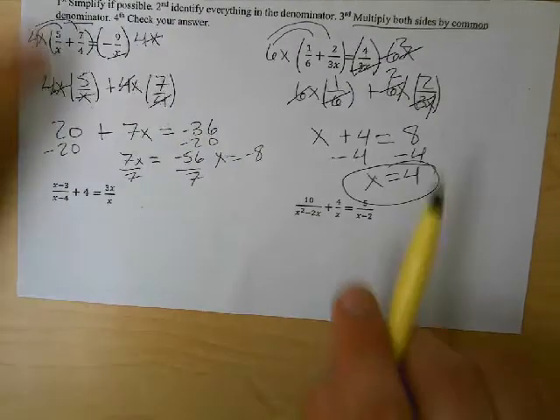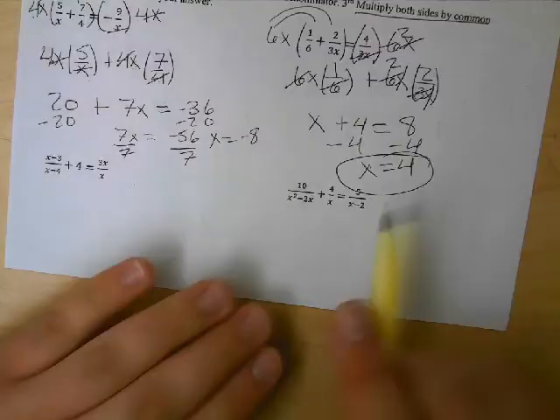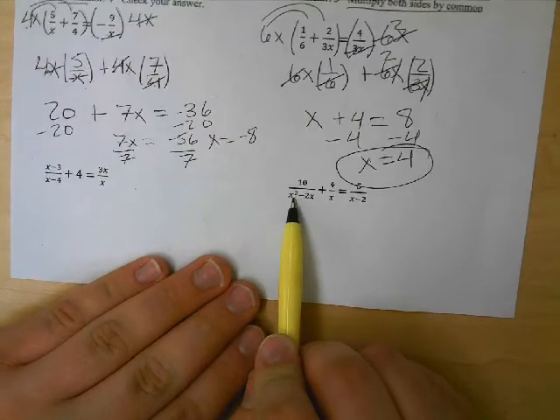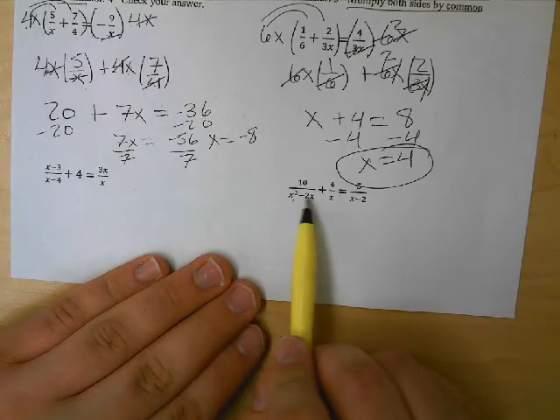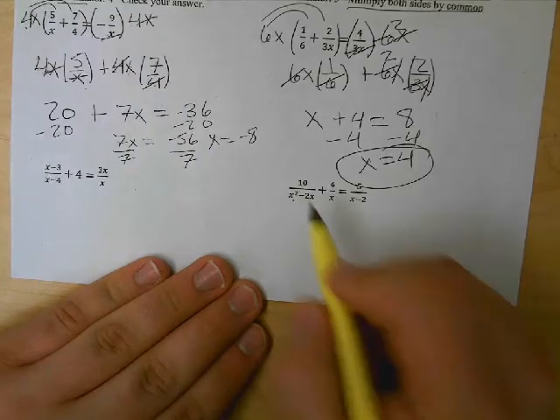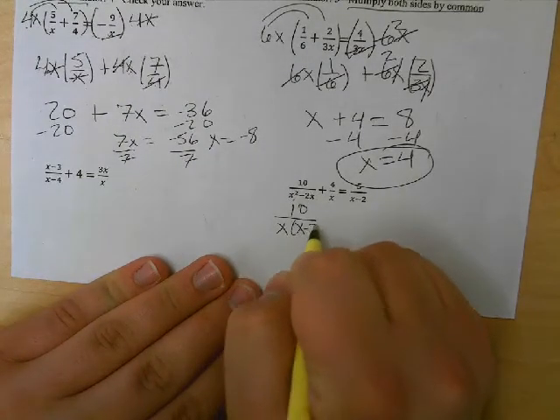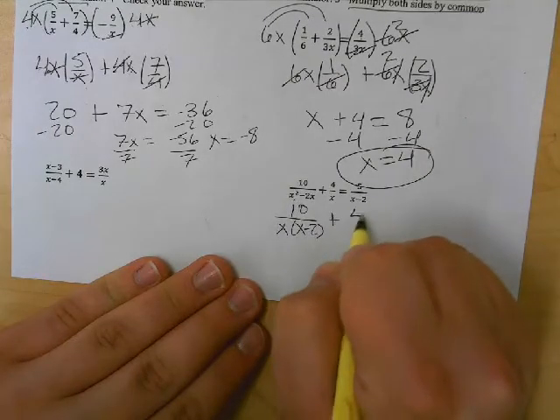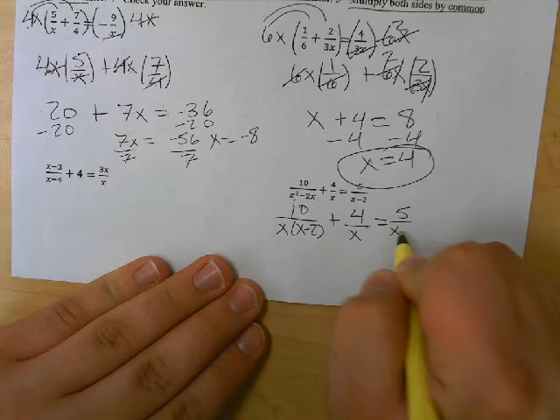So remember the first step was simplify if possible. Can I simplify this somehow? Yeah, I can take an x out. So that's 10 over x times x minus 2, plus 4 over x, equals 5 over x minus 2.